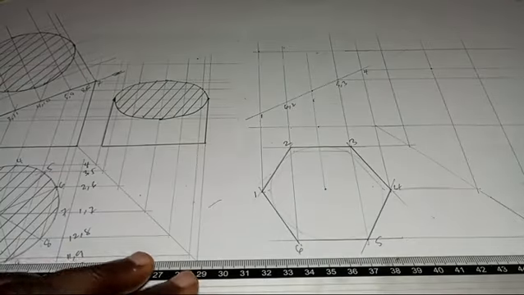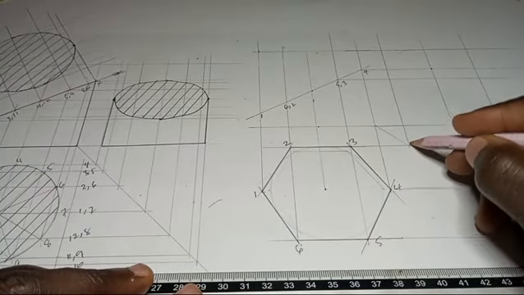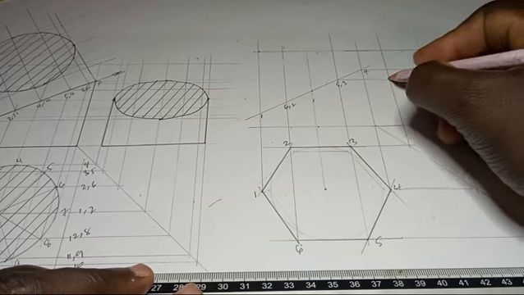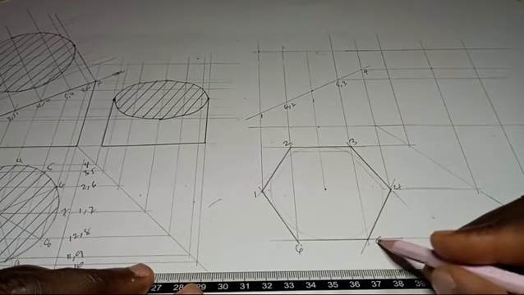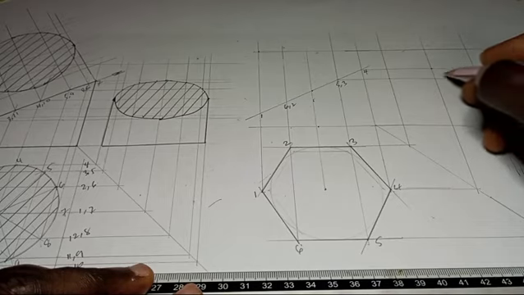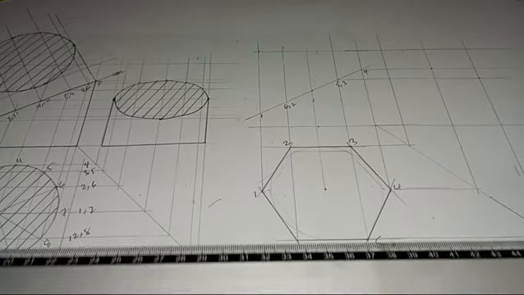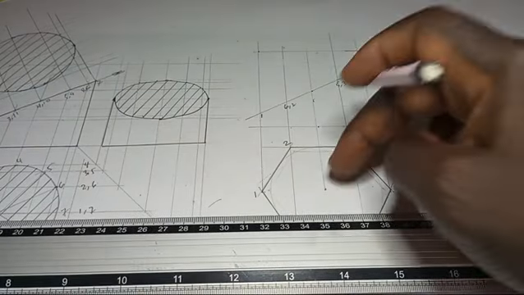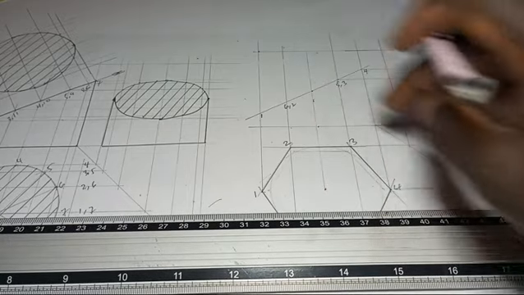This is 3 here. It goes up here. It will meet 3 here. You can see it's connected to 3. And 5 is here. It goes up to this point. If you trace it, you'll get to 5. Now there's no edge at the center. We only use it to measure the height of our section plane.